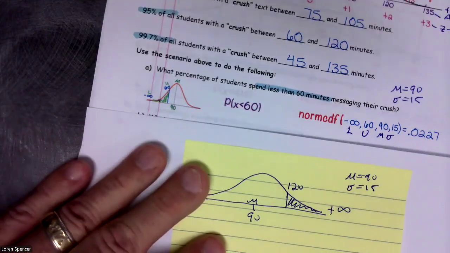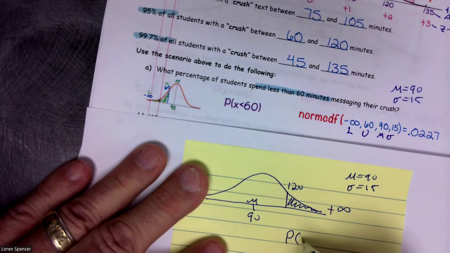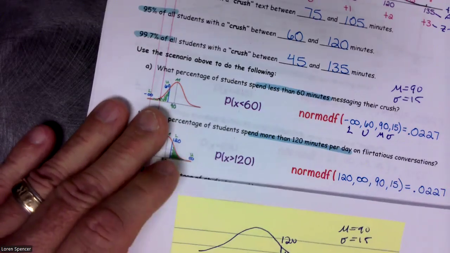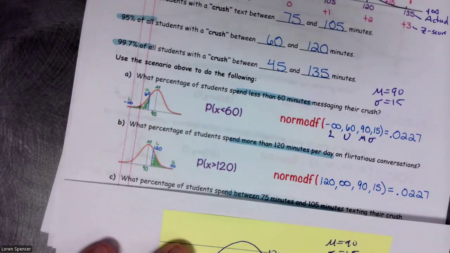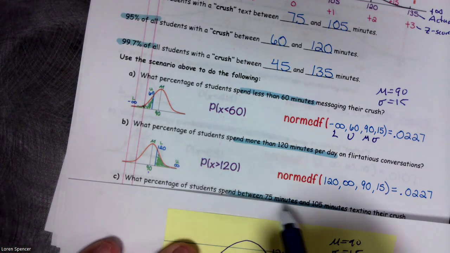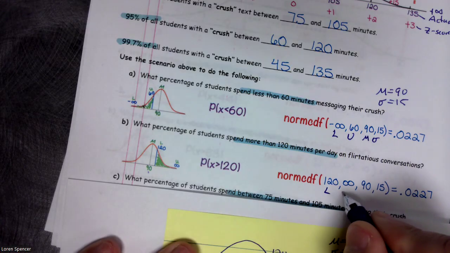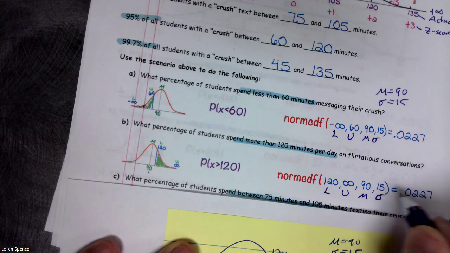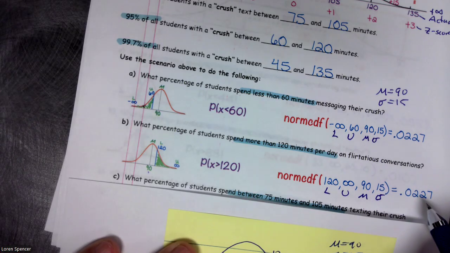Oh, and one other thing, our probability statement. We want the probability that x is greater than 120 because we shaded all above. So there it is, we have 120. There's our mean, our standard deviation was 15. So this is my lower, my upper, my mean, and my standard deviation. And we get 0.0227.